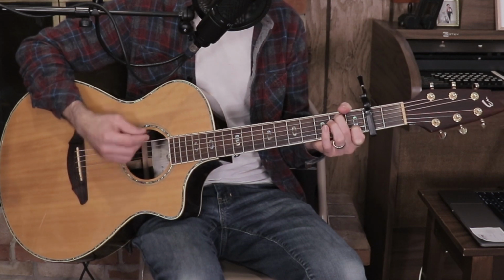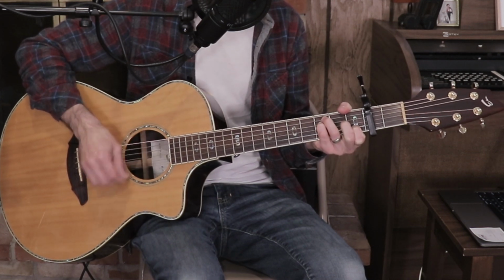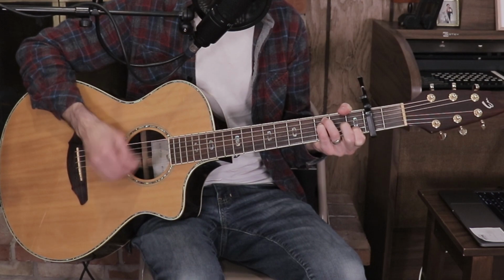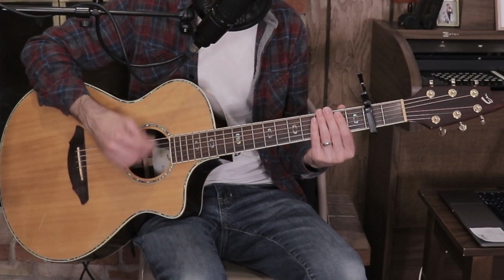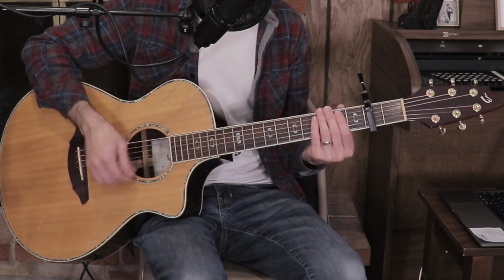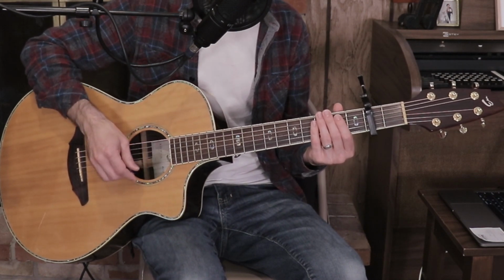C over B, F. What I mean by emphasizing that upstrum is I'm actually accenting the upstrumming pattern that I'm doing occasionally, not all of them, but a few of them. And of course, there's a few downstrums that I'm emphasizing as well. Here it is again, one more time without playing chords. And of course, a little slower just to catch those accents.